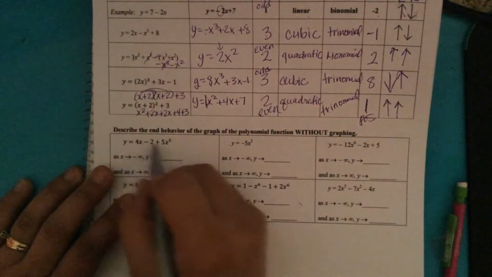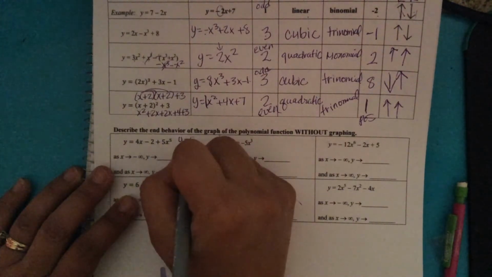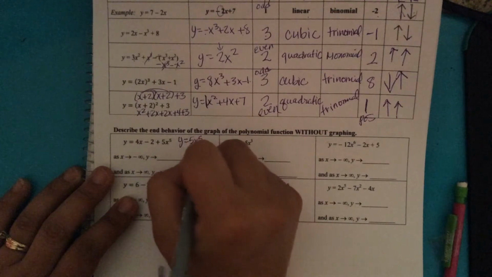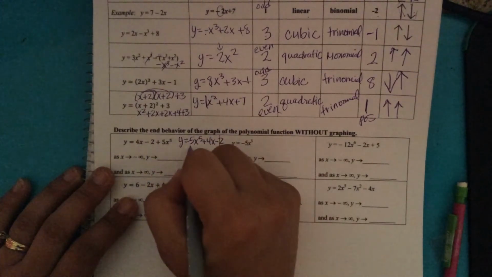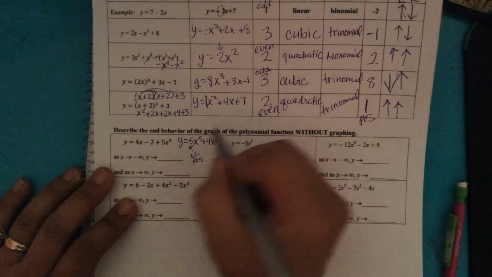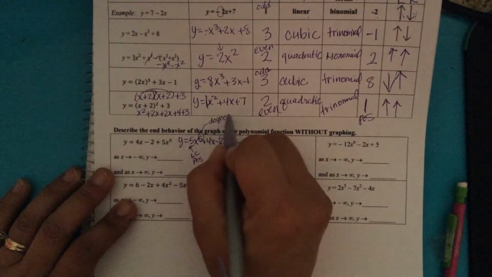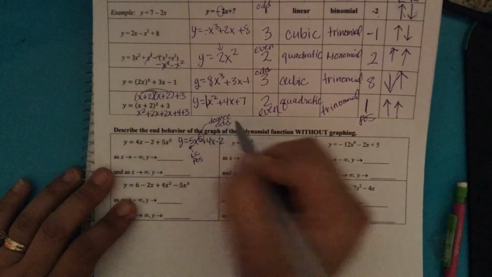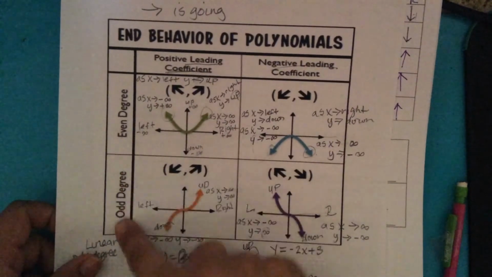So first of all, we need to write this in standard form. It's not in standard form. So y is equal to 5x to the 5th plus 4x minus 2. My leading coefficient is positive because it's 5. And then my degree, that's my degree. So it's an odd degree because it's 5. Okay? So if the leading coefficient is positive, so it's over here, and it's an odd degree.